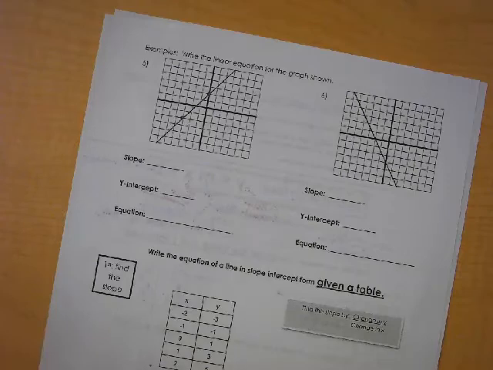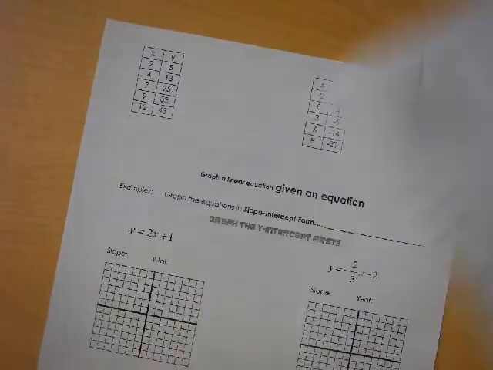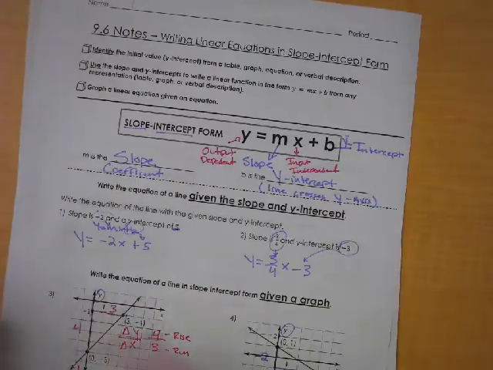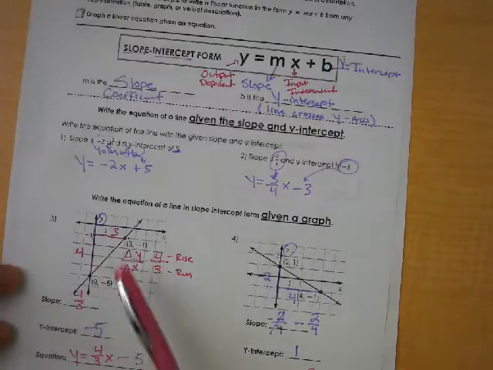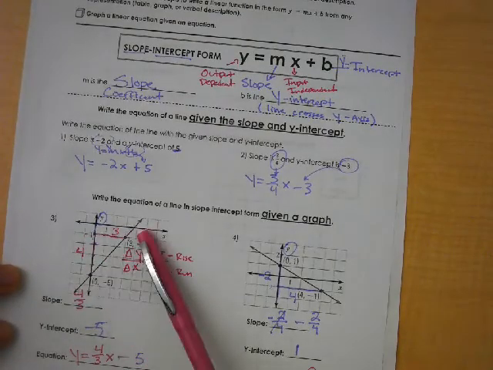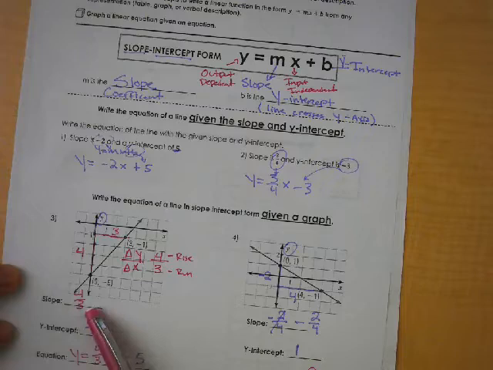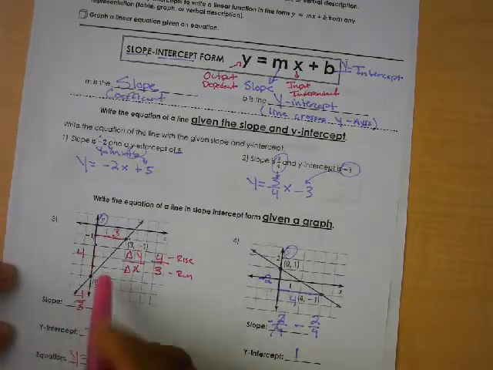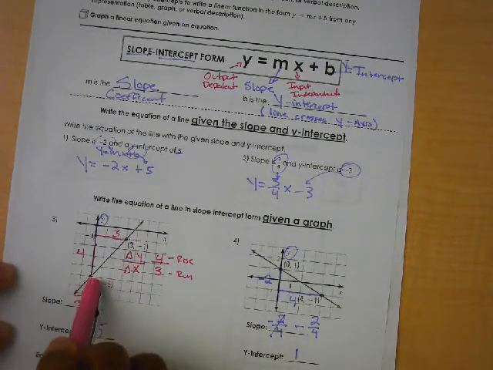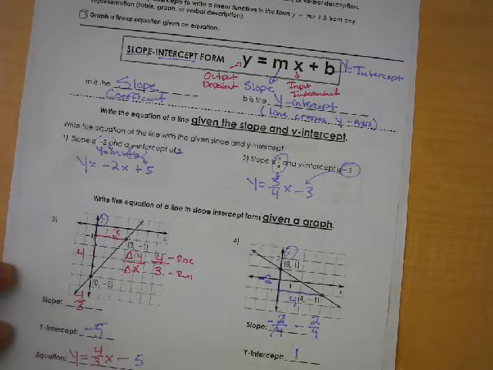Okay, so in part one, we learned how to find slope intercept given a graph. And in part one, we did rise over run, and they gave us the slope, and then we see where it crosses the y-axis, and that gives us the y-intercept. The y-intercept is where it crosses the y-axis, right?